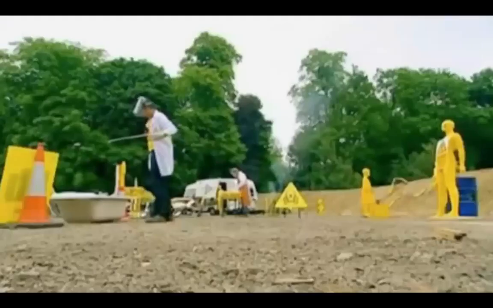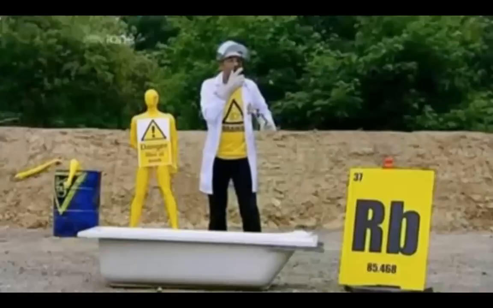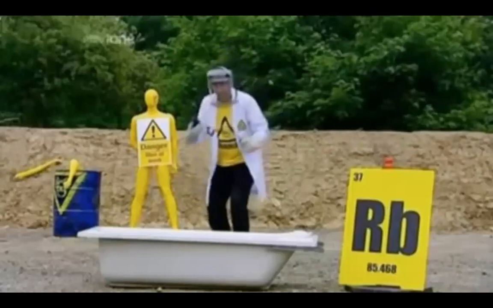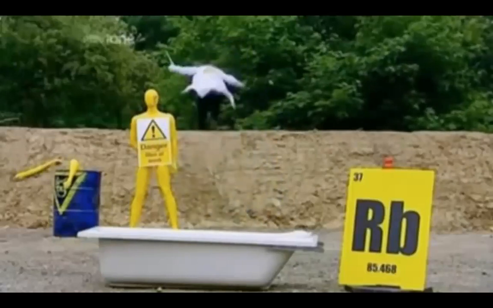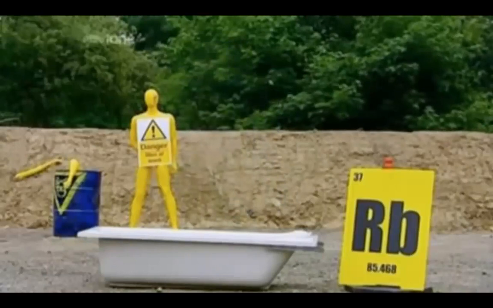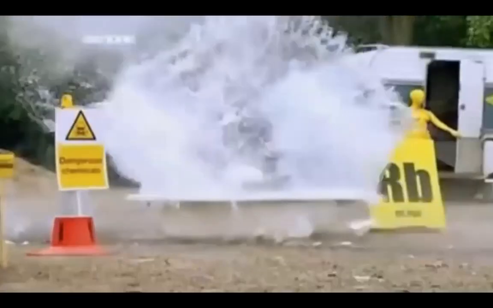Okay, Tickle. Drop the rubidium in the water. 2 grams of rubidium will only react when our specially designed vial dissolves in the water, which gives John a few crucial seconds to get into our safety zone.